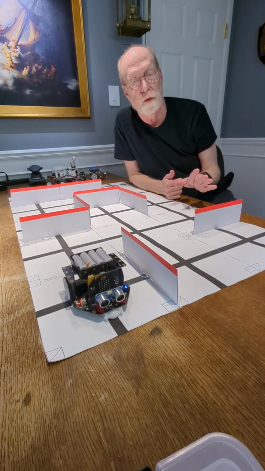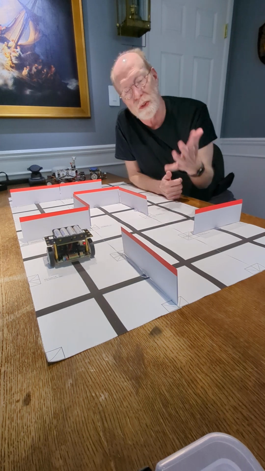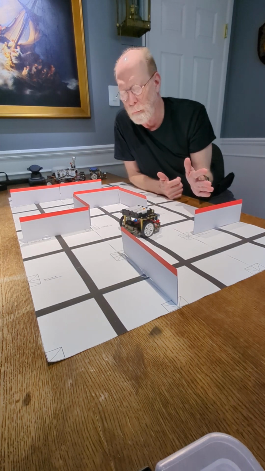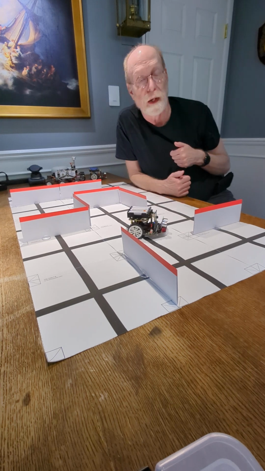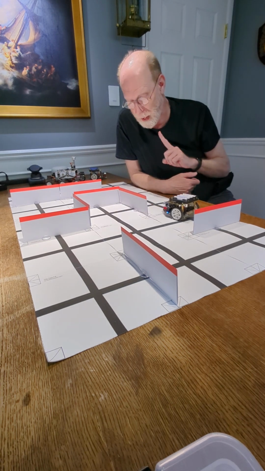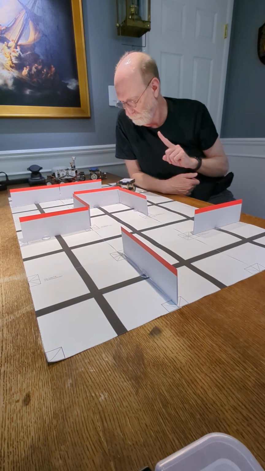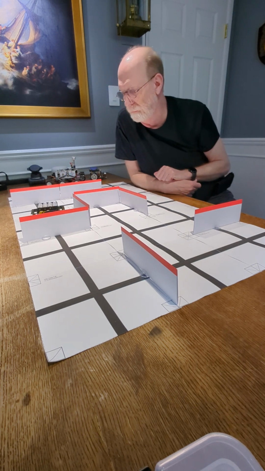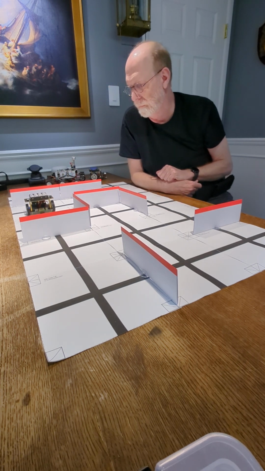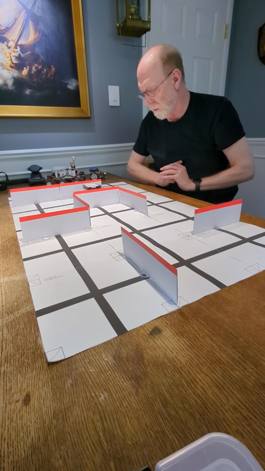It's just going to use the left-hand rule, which isn't terribly efficient, but it doesn't have to figure out where the walls are, because it's made a map and it's kept the map. But it is still following the left-hand rule, which means it has to go a little bit of ways.